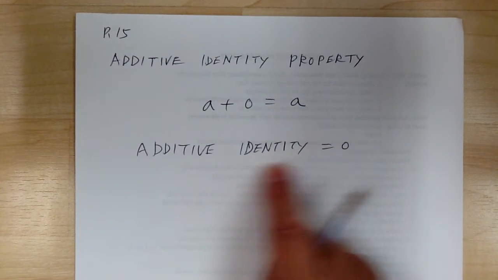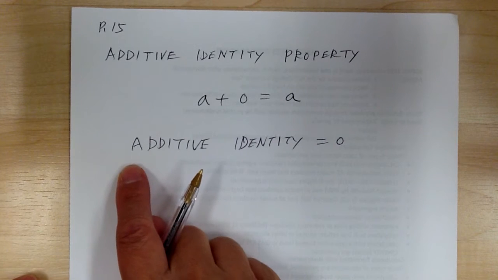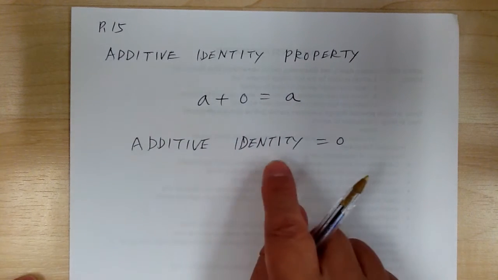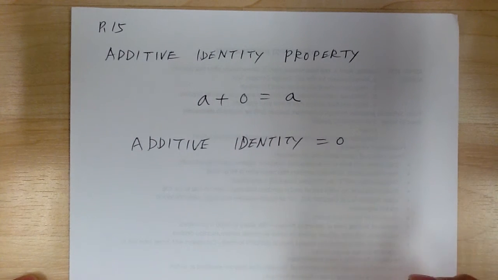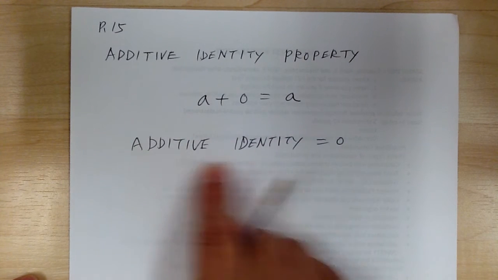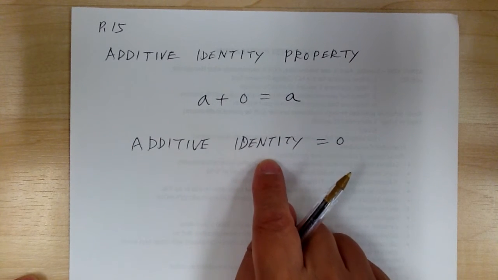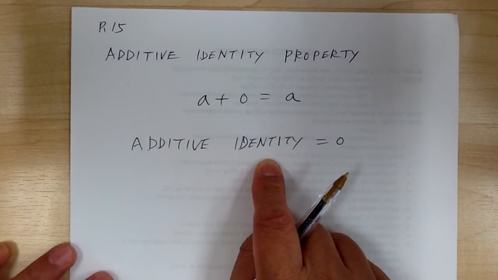This is one of the questions on the test. It will ask you what the additive identity is, and the answer will be 0. Because again, when you add 0, the number will stay identical. It will stay the same.